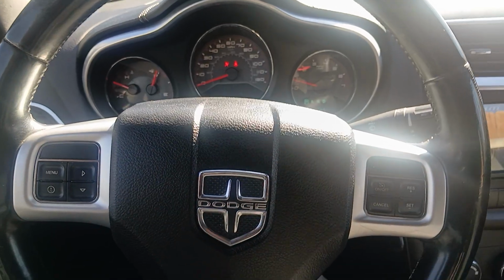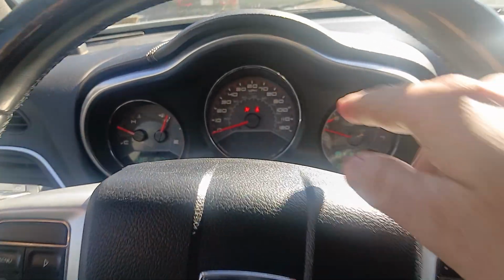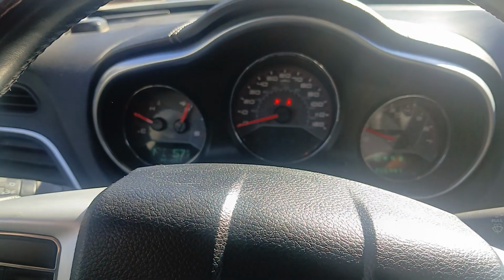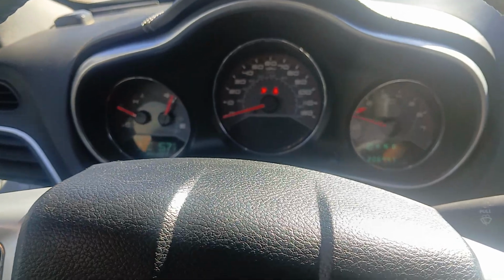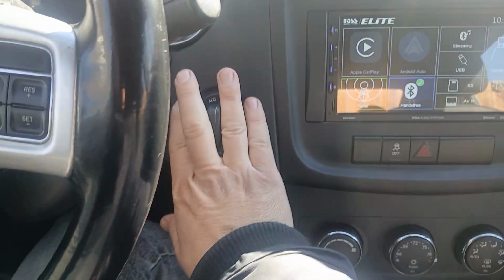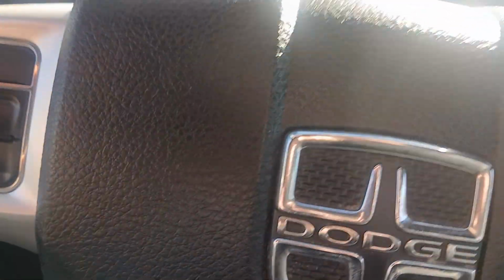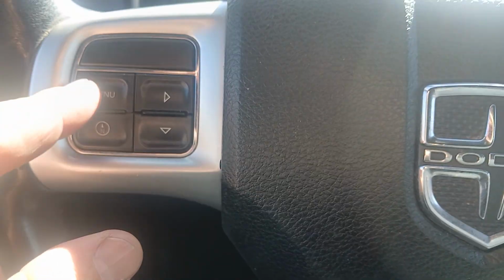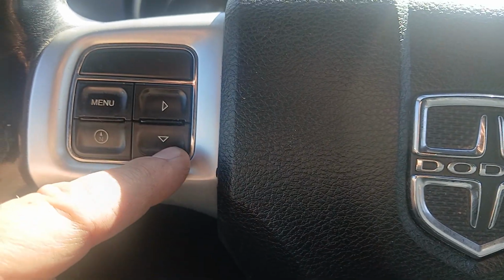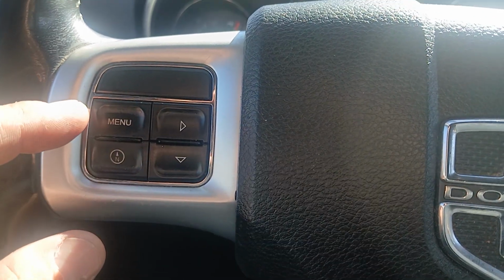Hello, I'm in a 2012 Dodge Avenger, and today I'm going to show you how to change your display for your dash from English, Spanish, or French. So first, make sure your vehicle's turned on, which this currently is, and then we're going to use this menu button and then these arrows to toggle between your options.